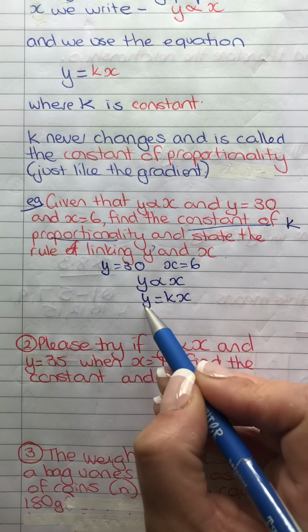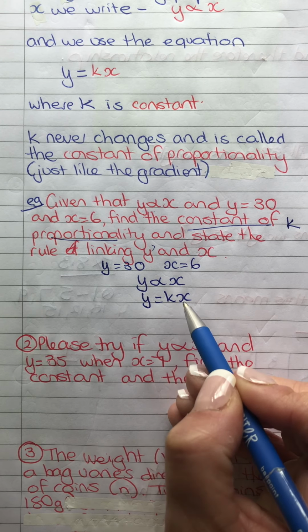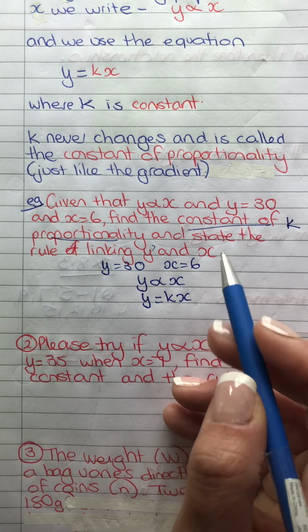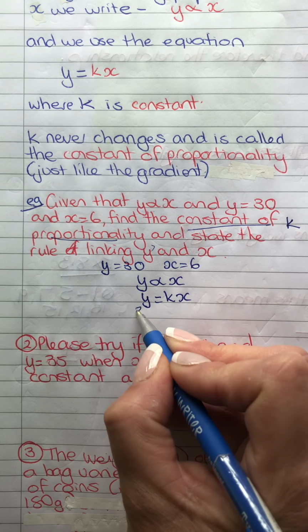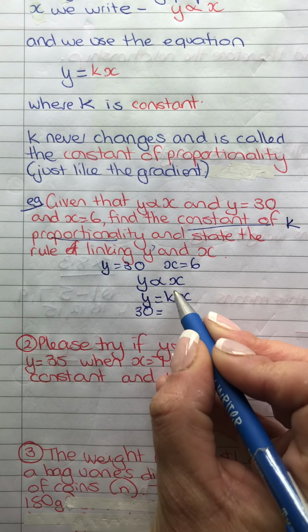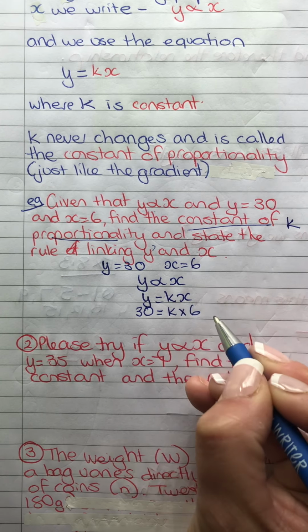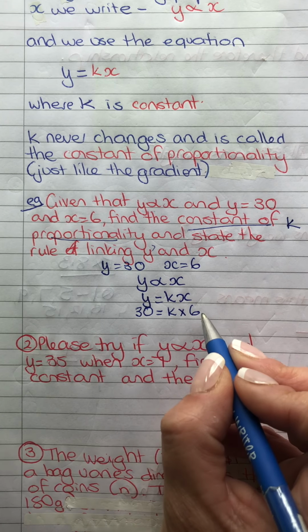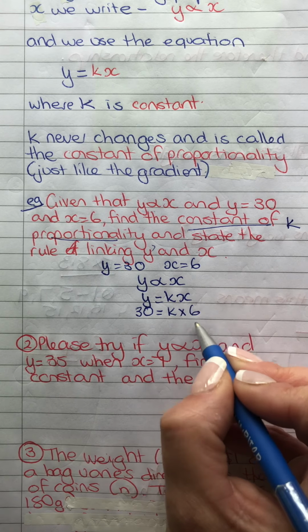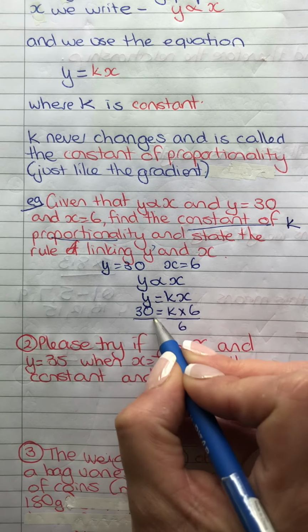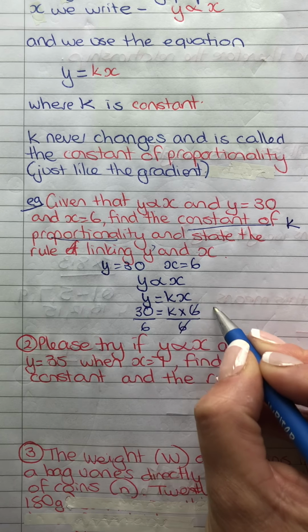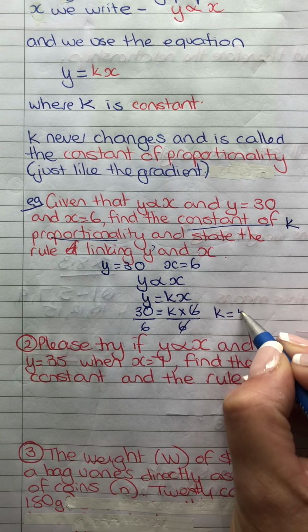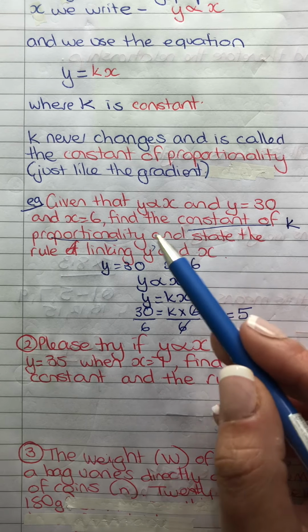So we have three unknowns, y, k, and x. But in this question, y is 30 and x is 6. So what's going to happen when we put that information in? If you have three things, but you know two of them, it's going to give you the last one. So we've got 30 equals k times 6. Using algebra, the opposite of times 6 is divided by 6, so we're going to get rid of those. We're going to have k is equal to 30 divided by 6, which is 5. So we've done this bit.